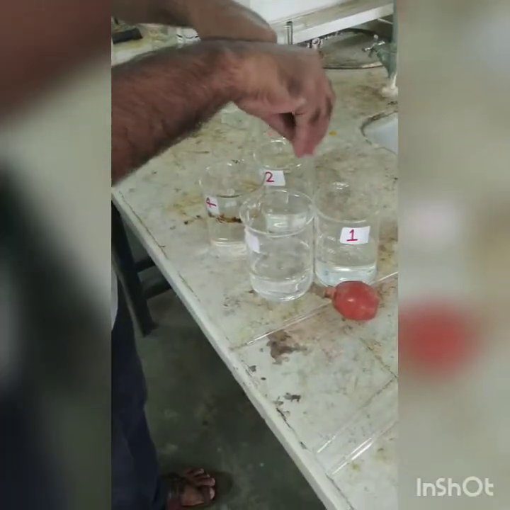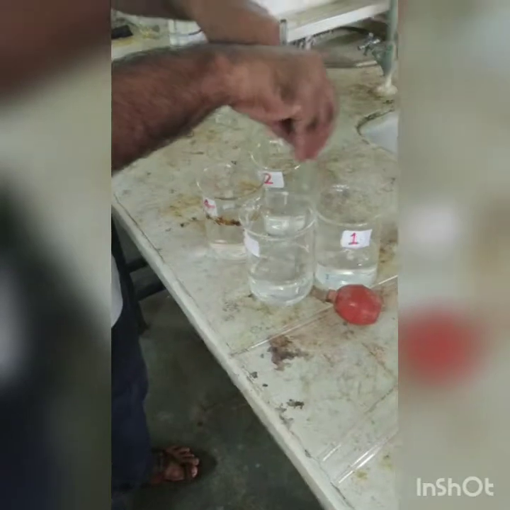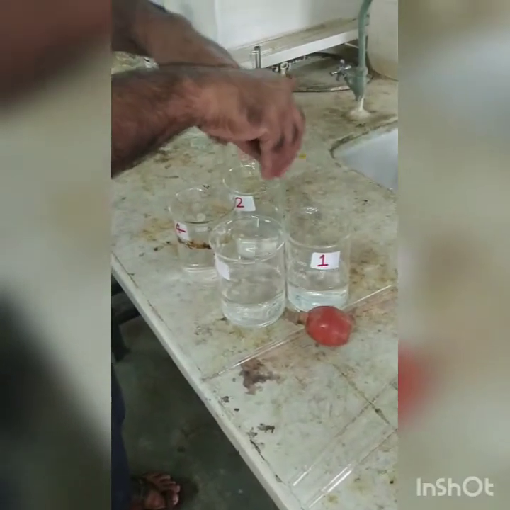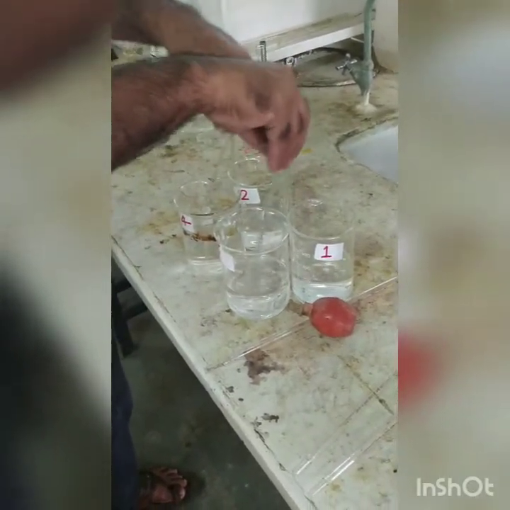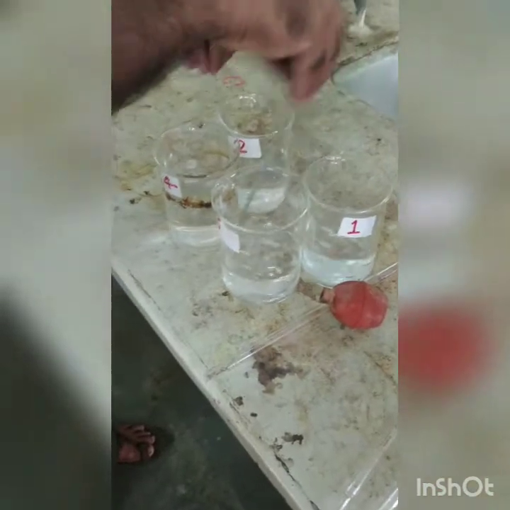After adding the varying doses, now we have to keep it for stirring for 10 minutes. Okay, so stirring will be done for 10 minutes. Now why this stirring? Because when we add chlorine in the water treatment plant, there is also some mixing mechanism used.